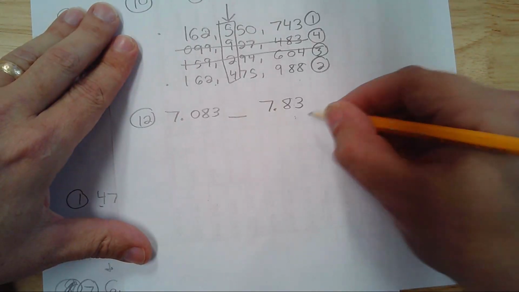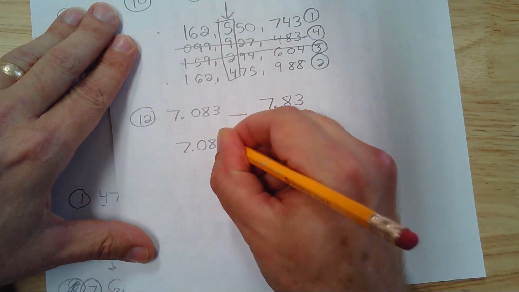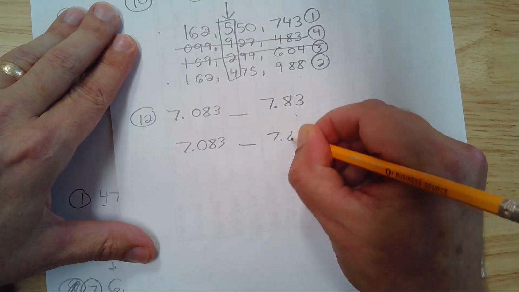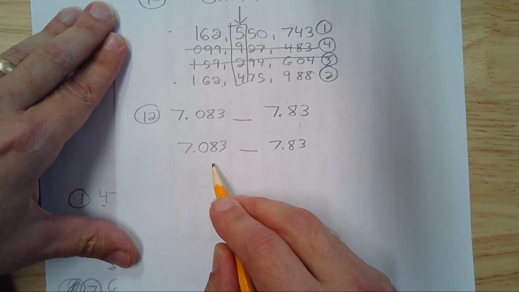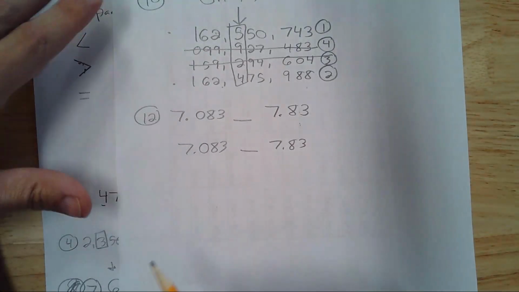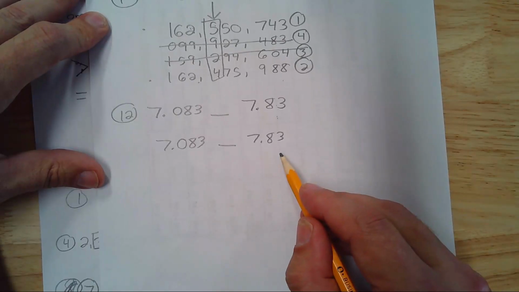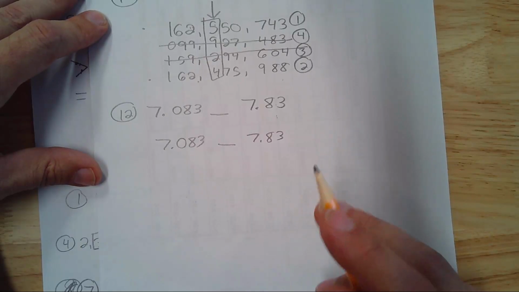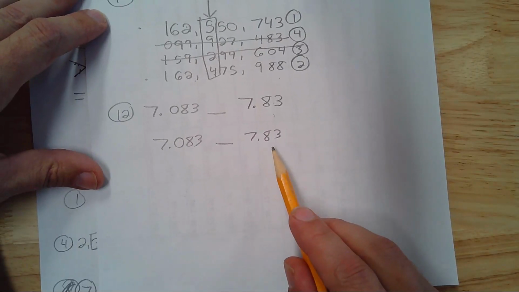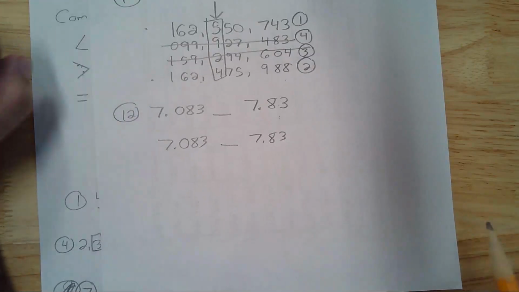So the first thing I would do here, if I saw this problem, is realize this number has how many decimal places? 3. How many does this one have? 2. Not the same number at all, is it? So how can I write this with 3 decimal spots?